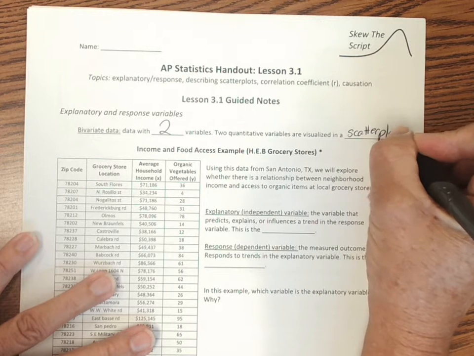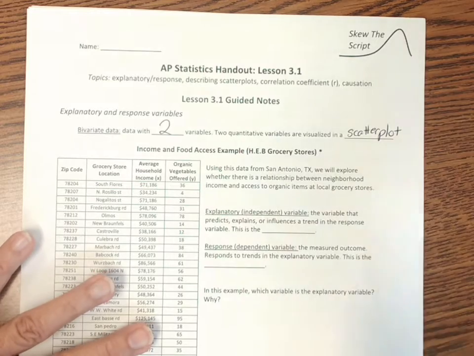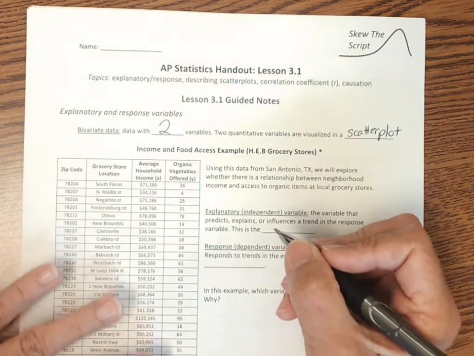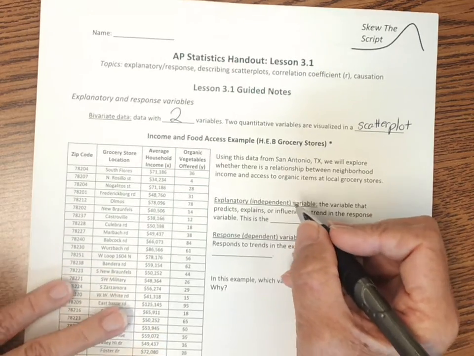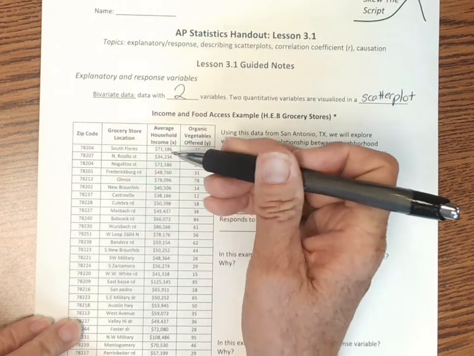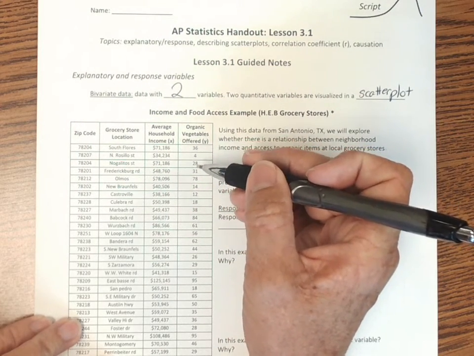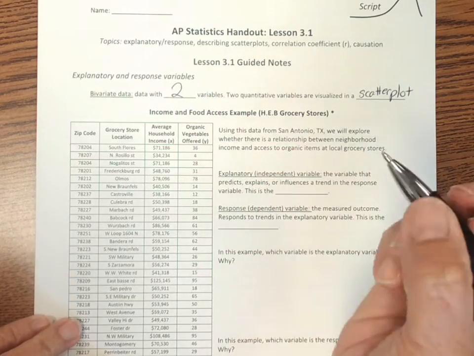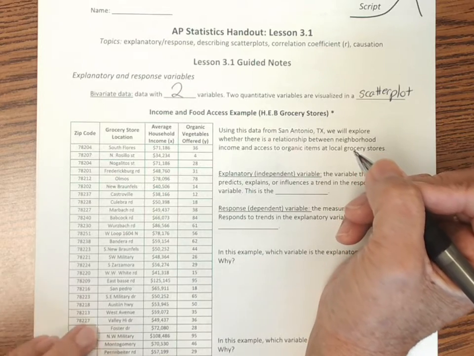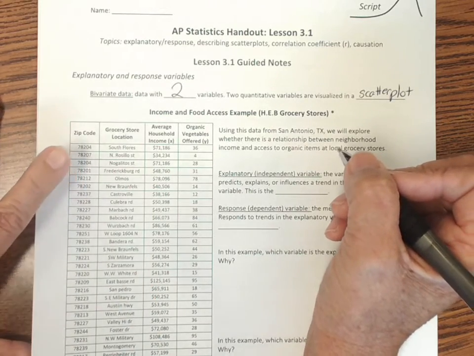Now, scatter plots are something probably new to us. There is a way we can generate these on the calculator, and I will get into how to do that, but not right now. And so here we've got our data. We've got zip code, grocery store location, average household income, and the number of organic vegetables offered. Okay. And this is from San Antonio. We could probably do the same thing here if we wanted, but we're going to go ahead and use their data since they've already pulled it.